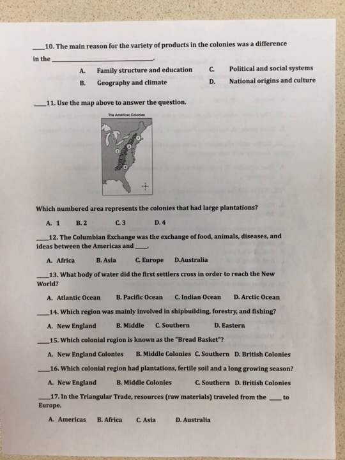Question number 12. The Columbian Exchange was the exchange of food, animals, diseases, and ideas between the Americas and blank. Is it A, Africa, B, Asia, C, Europe, D, Australia?